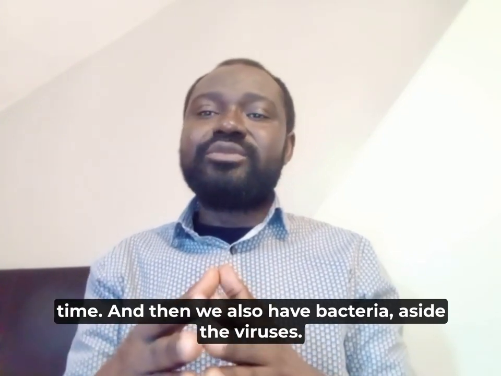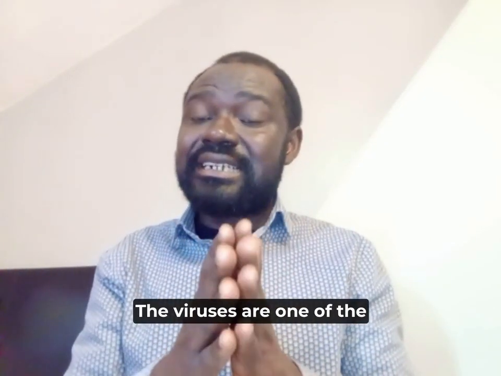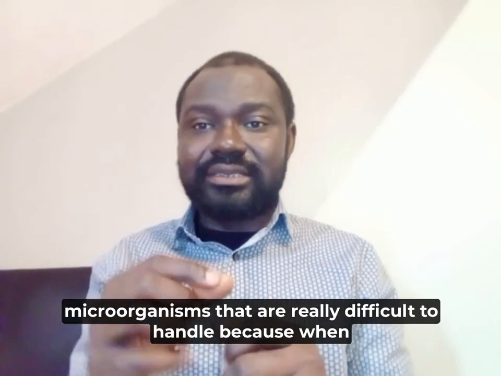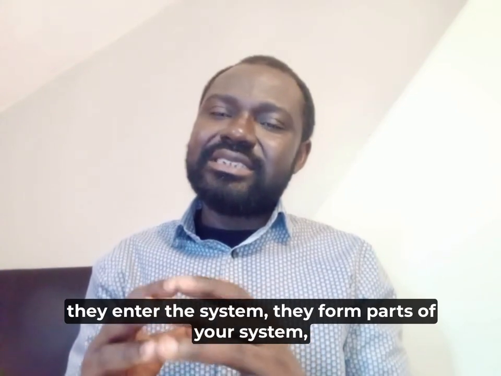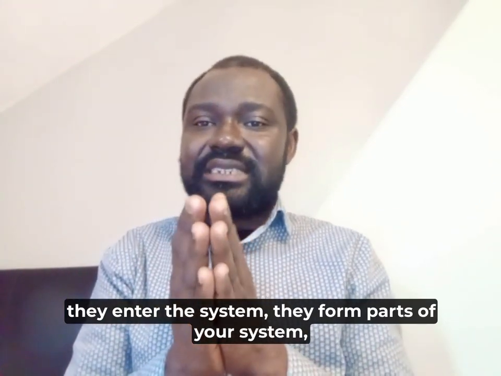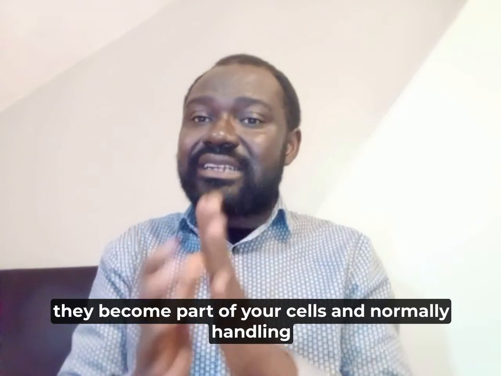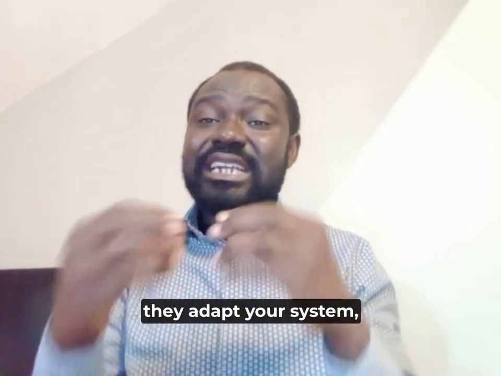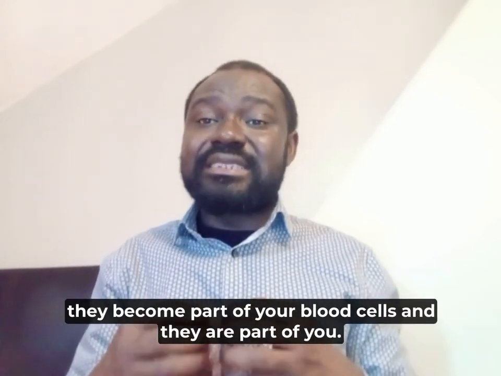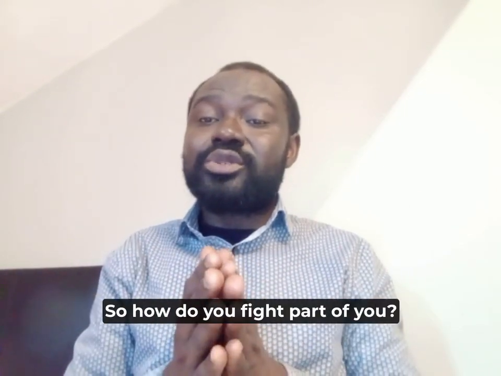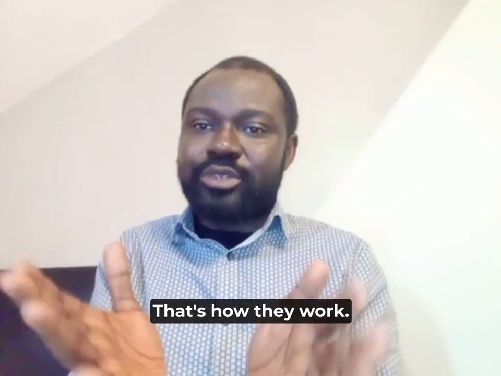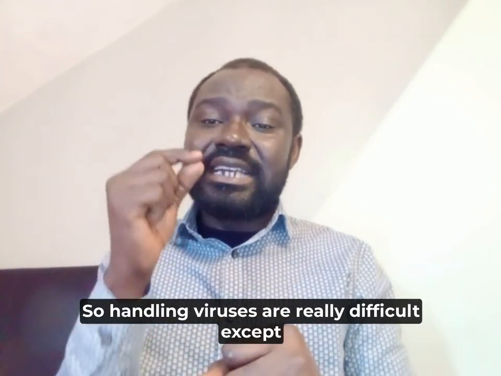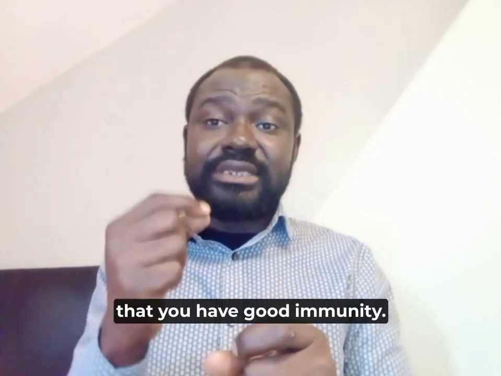And then we also have bacteria. Aside from bacteria, viruses are one of the microorganisms that are really difficult to handle, because when they enter the system, they form part of your system. They become part of your cells, and handling and fighting them is really difficult. So fighting a virus is not easy at all, because they adapt to your system, they become part of your blood cells, and they are part of you. So how do you fight part of you? That's how they work. So handling viruses is really difficult, except that you have good immunity.